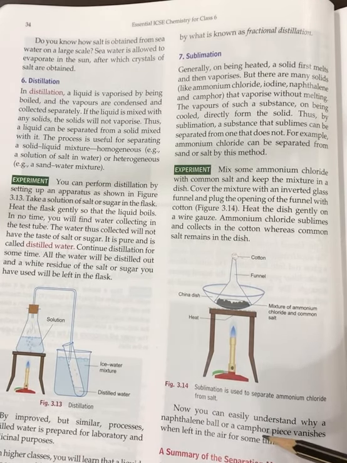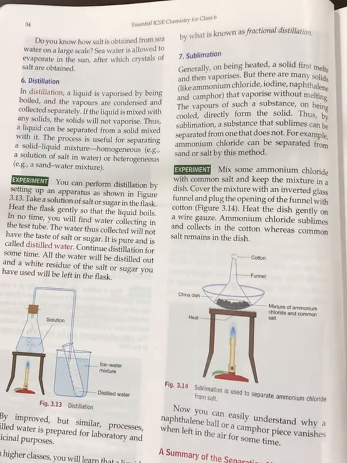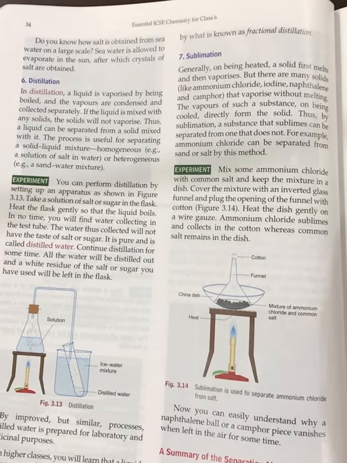Camphor is the kapoor which you use for aarti and all. If you just keep it out in the air, it sublimes, changes into vapor and vanishes. So this much for today.